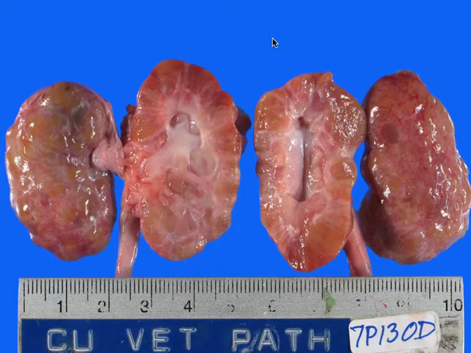The term hereditary nephropathy is attributed to those few cases where a genetic abnormality has been identified. The disease seen in Samoyeds, for example, would be a good example of a hereditary nephropathy, as that gene has been identified. So let's move on to a picture.